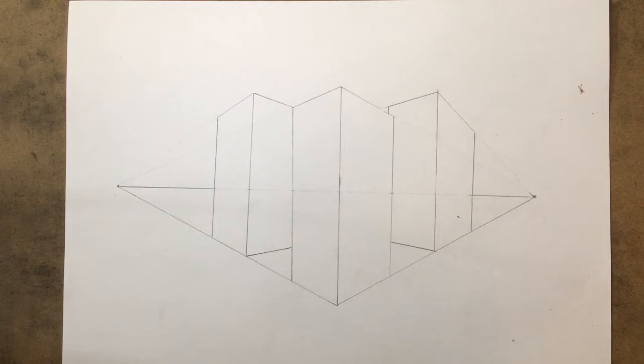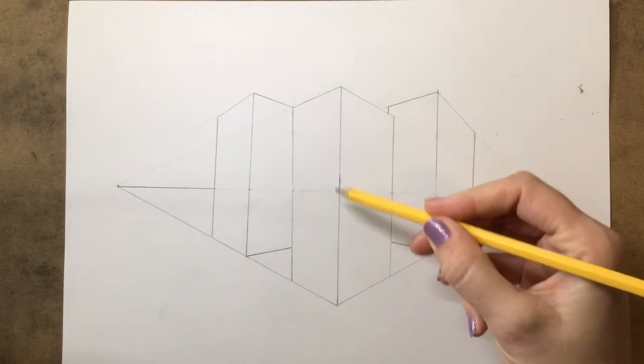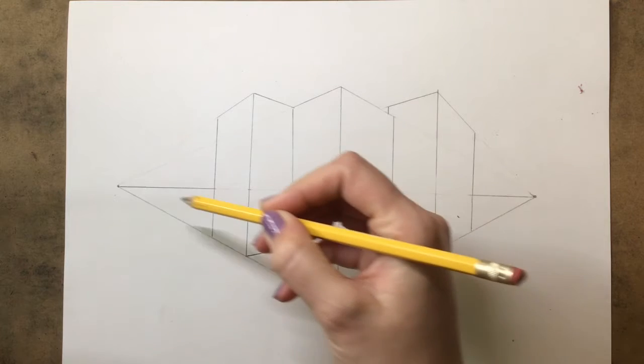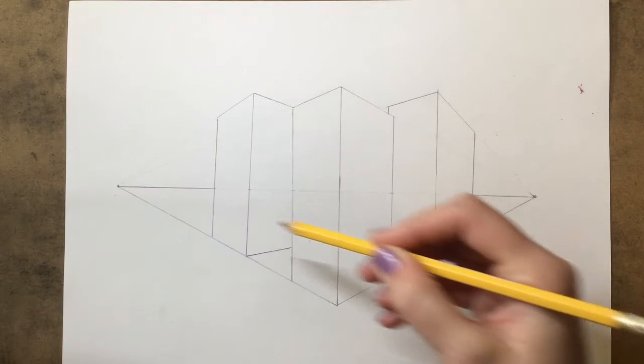I'm going to show you how to add some windows and doors to your 2-point perspective assignment. When we are working with the windows and doors, we are going to be working all in vertical lines and lines that converge toward the vanishing points.